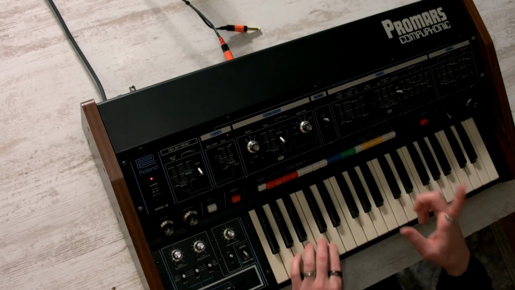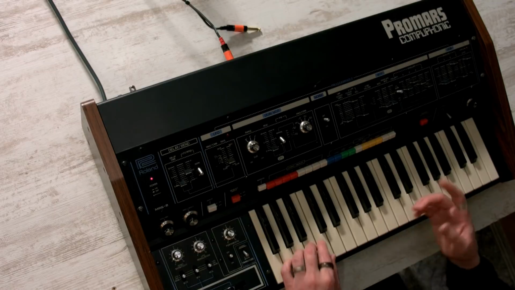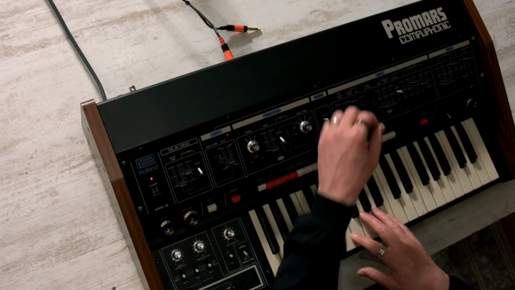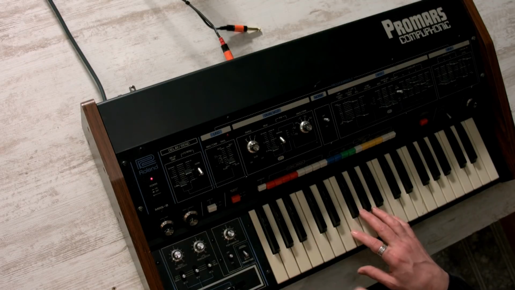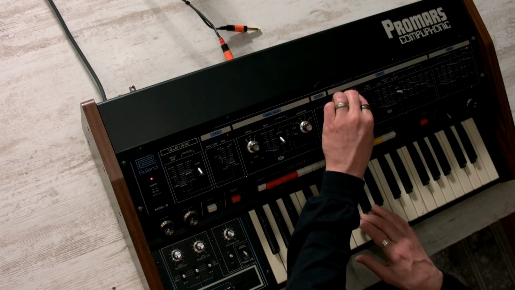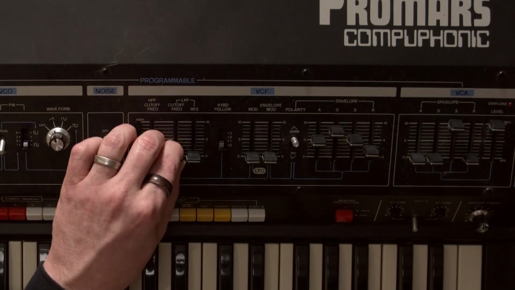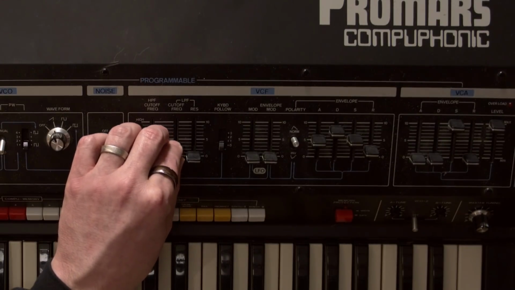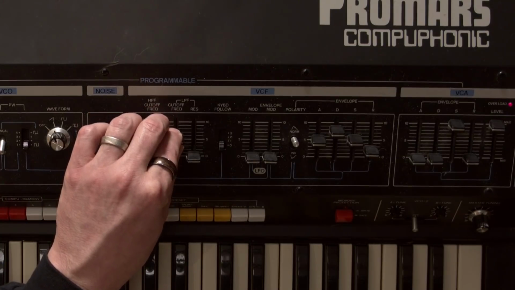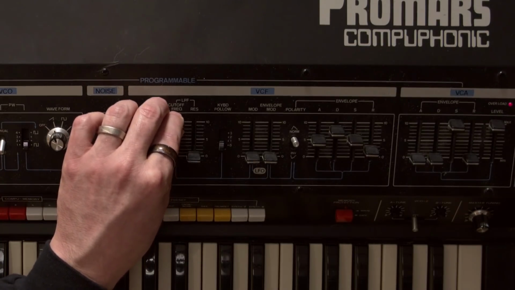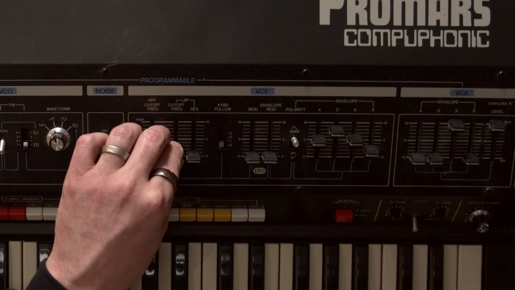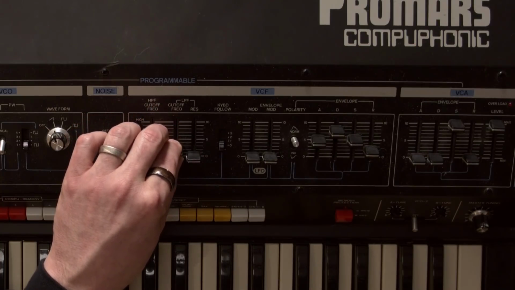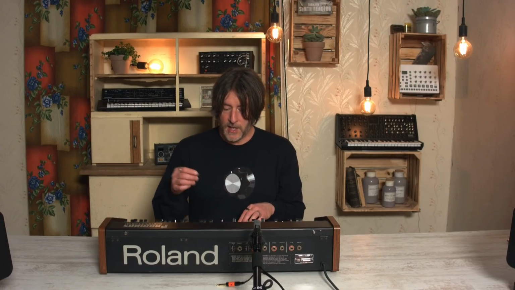Okay, we'll turn one oscillator back on so that we can explore the filter section. So I'm just going to do some filter sweeps here without any resonance so we can get a sense of what this filter sounds like. Okay, it goes completely silent at the bottom, so that's a pretty good indication that it's 24 decibel per octave. That's nice. That's a nice filter sound.